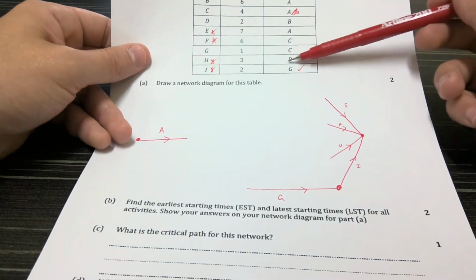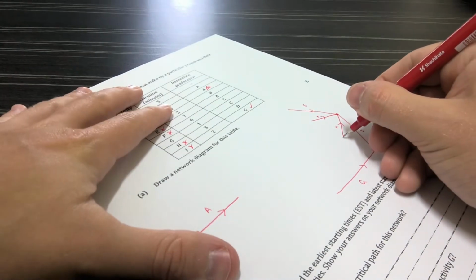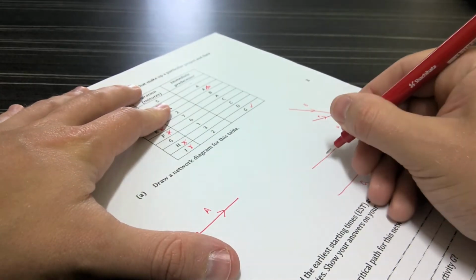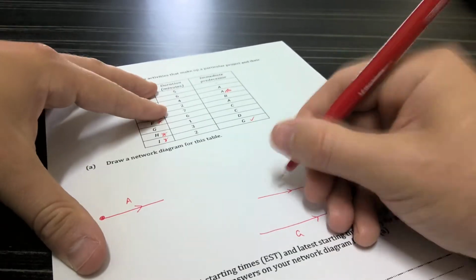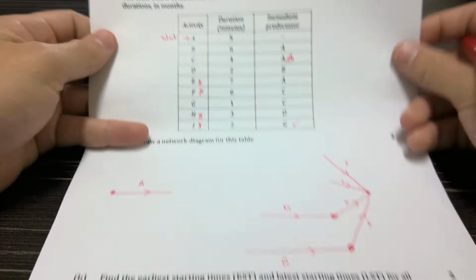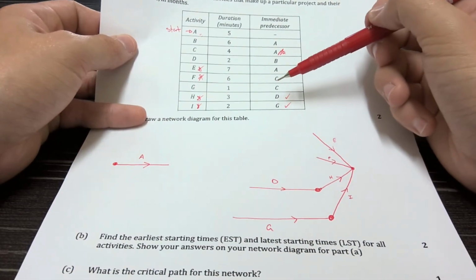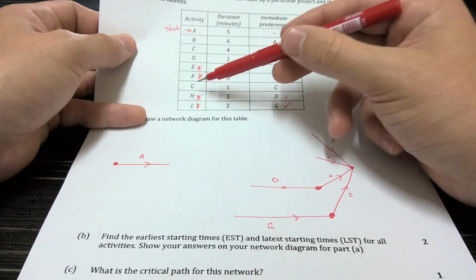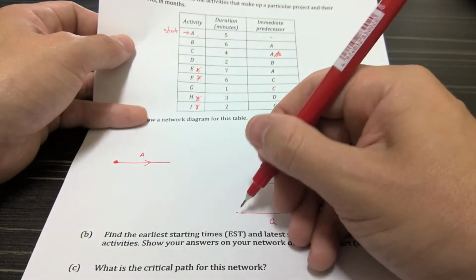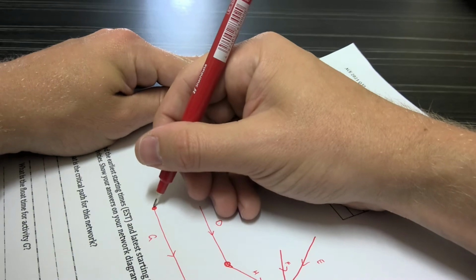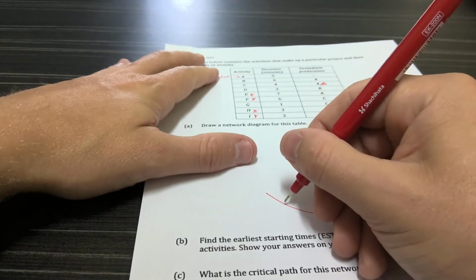Now let's look at H. The predecessor of H is D. So let's just put a dot here, and then we have activity D going this way. Next we have G, and activity G comes from C. So here's our G, and then C I'm going to work this way.